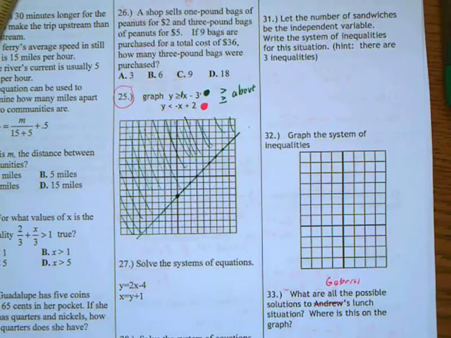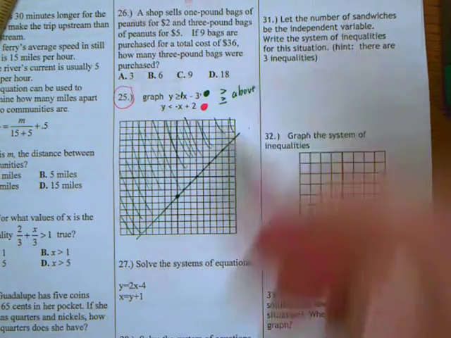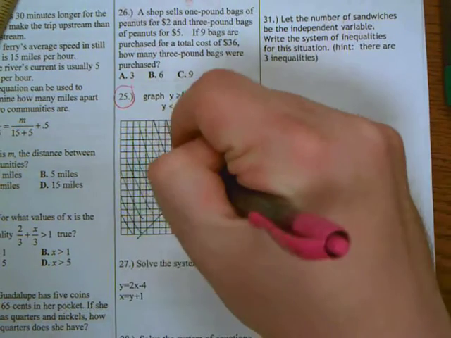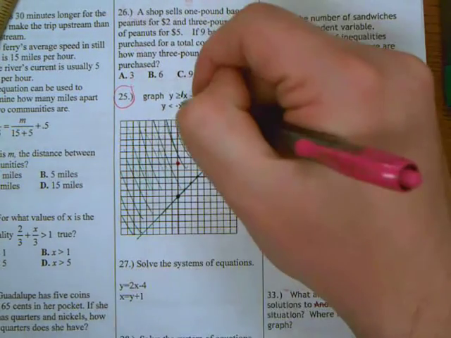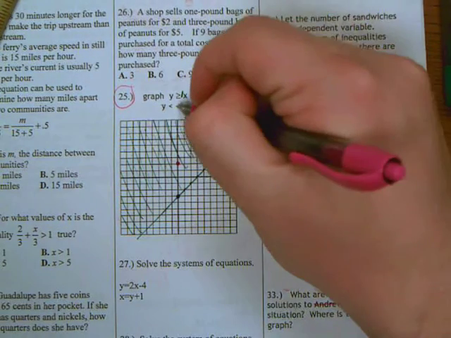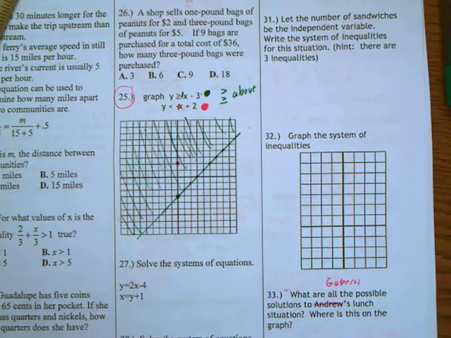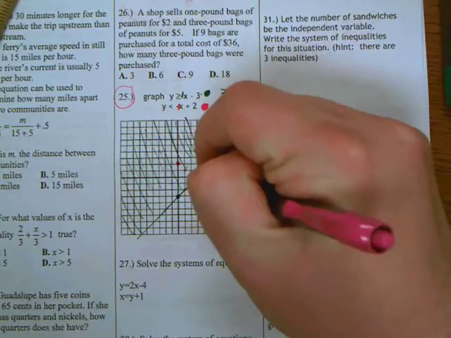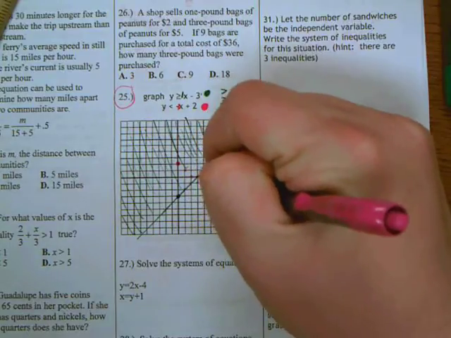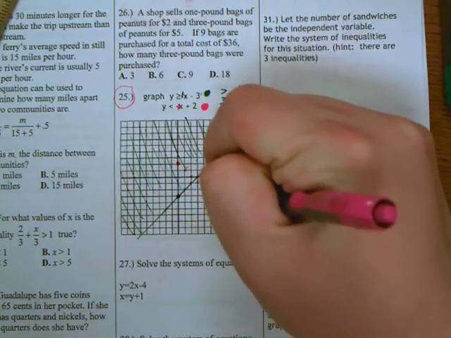Now, since this is a system, I also have to graph the second one. And I'm going to do that the exact same way. I'm going to look at my y-intercept. In this case, it's going to be a positive 2. And I'm going to put a dot there. Now, this time, my slope has a negative in front of it, but no number, so I know my slope is going to be a negative 1. So instead of going up 1 and right 1, we're going to go down 1 and right 1. So I'm going to go ahead and do that and give myself a couple points of reference to be able to graph this.